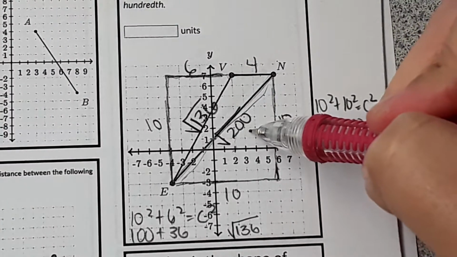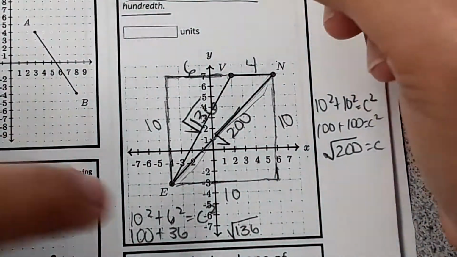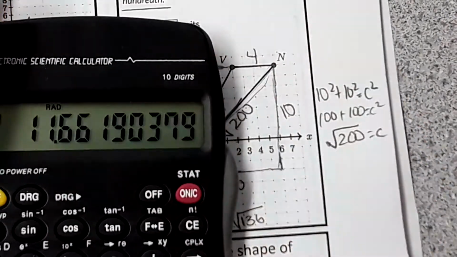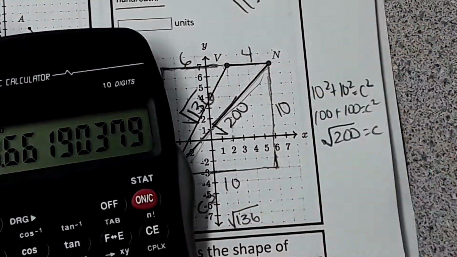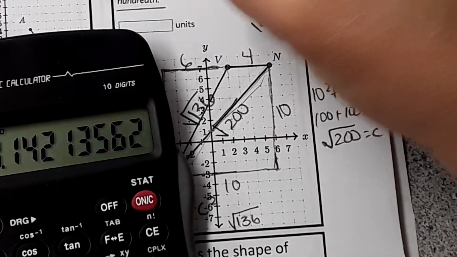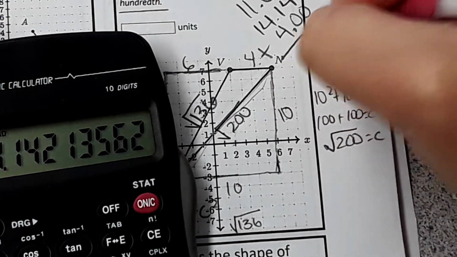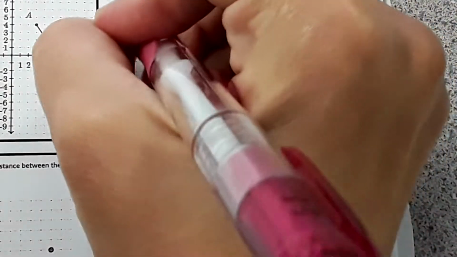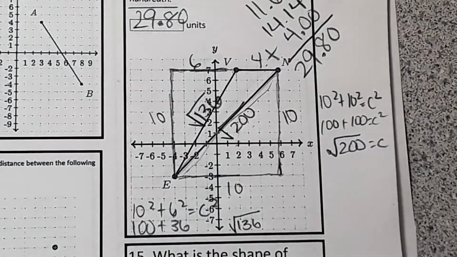Now I have to add these 3 numbers up to find the approximate perimeter. It says to round your final answer to the nearest hundredth. So what I'm going to do is find square root of 136, which is 11.66, rounding to the hundredths place. Then here, square root of 200, 14.14, and then for here would just be 4.00. If you add these 3 numbers up, you get 29.80, and that is your answer. Obviously, there was some rounding that went into that. If it was multiple choice, you just choose the one that's closest to what you got.